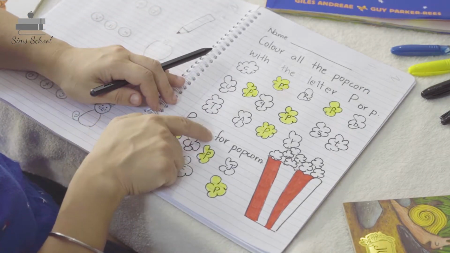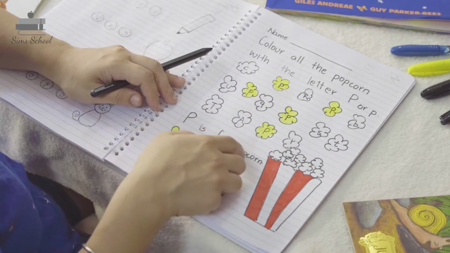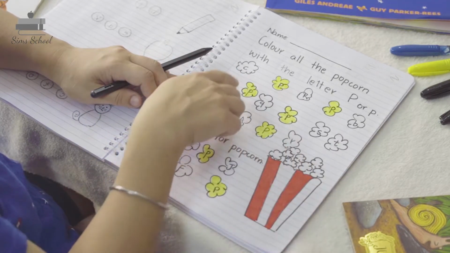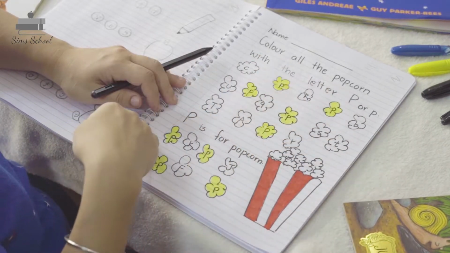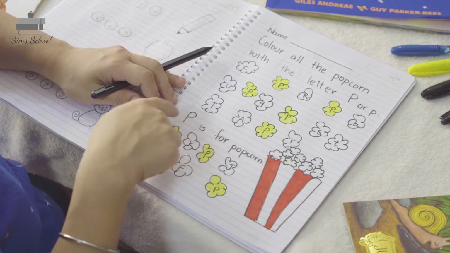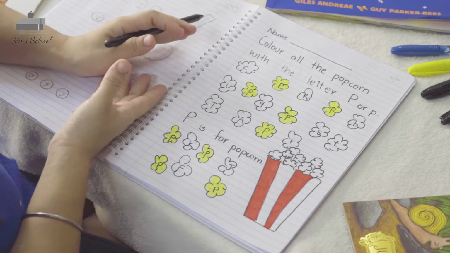Here I have written P is for popcorn. You can use it for the letter A. You can write A is for apple and draw an apple here and make small apples here and hide the A's in those apples. For B, you could make a ball. B is for ball, and then make small balls here and hide the letter B in there.